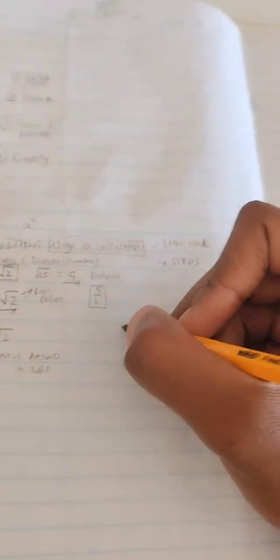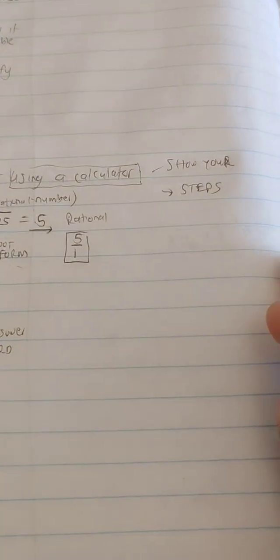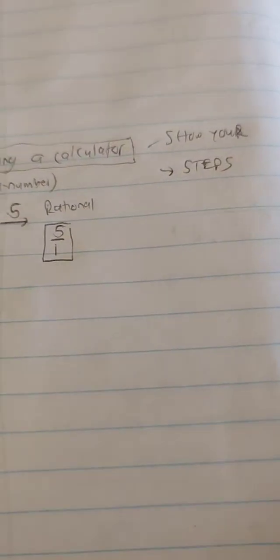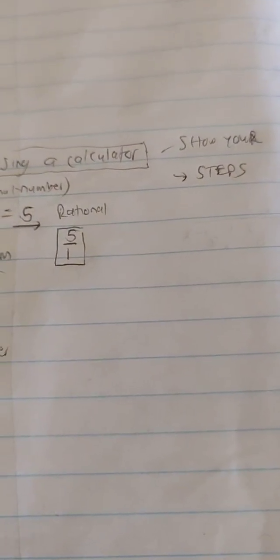So very quickly, when they state that leave your answer in surd form, you must leave it in surd form. You cannot go further. All right? Yes. So you are 100% sure.